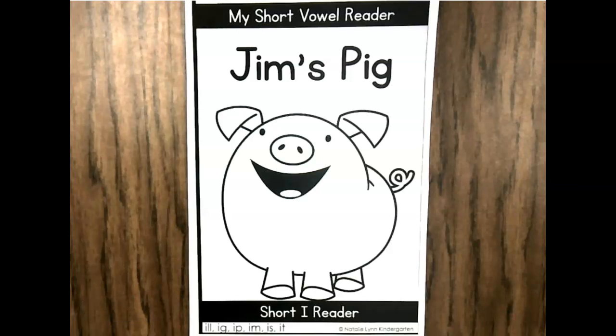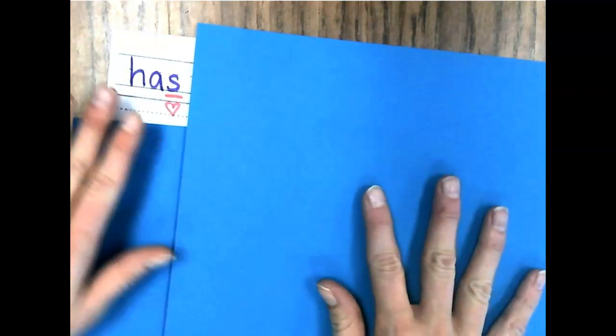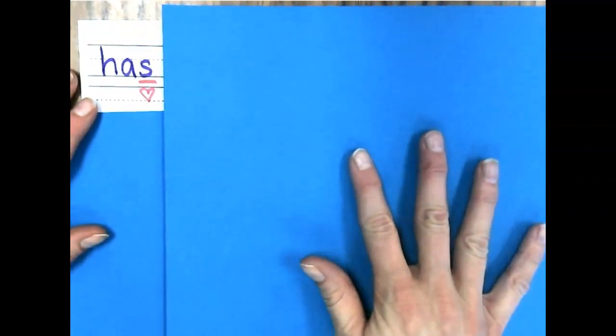Today's story is Jim's Pig. In this story, we're going to see some sight words. Our first sight word is the word has. The word has a heart under the S because the S makes the Z sound.